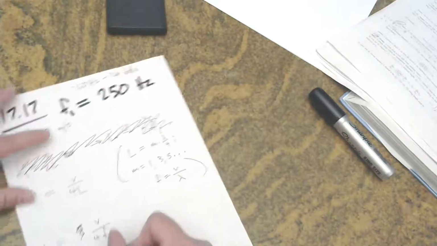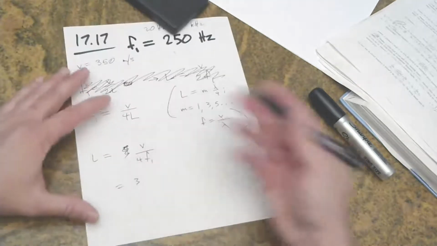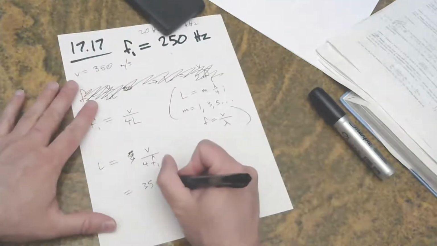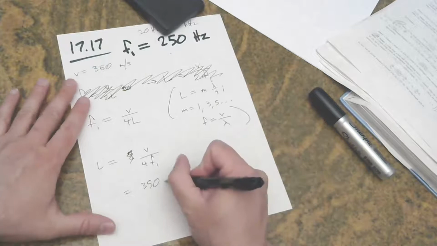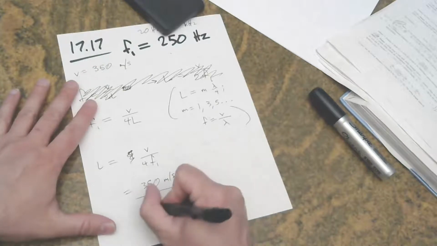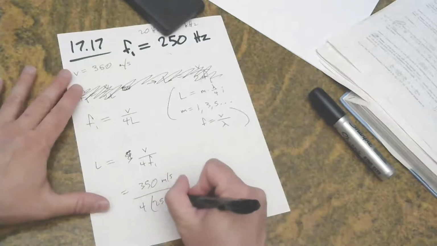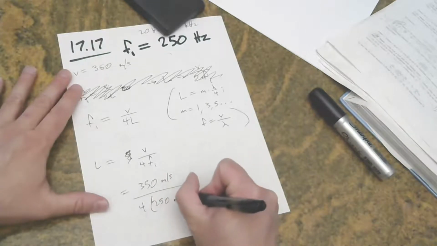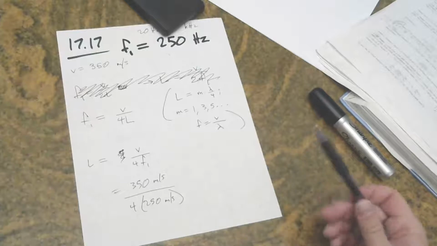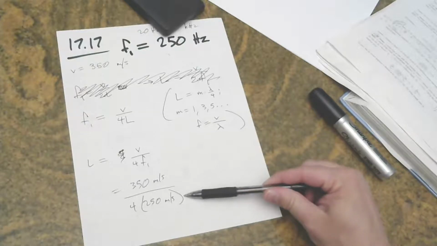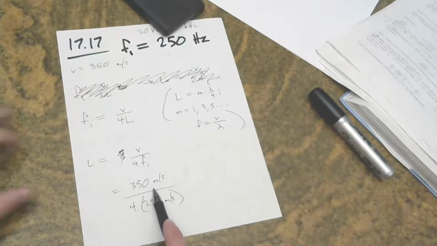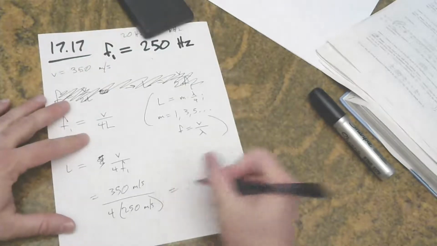So 350, whoops. Hey, just yell at me when I do that, okay? Sometimes I don't realize I've got my writing off the page. 350 meters per second over 4 times the fundamental of 250. Hey, that's easy. They must have picked these numbers on purpose. 4 times 250 is 1,000. So we just take the decimal place 3 to the left.